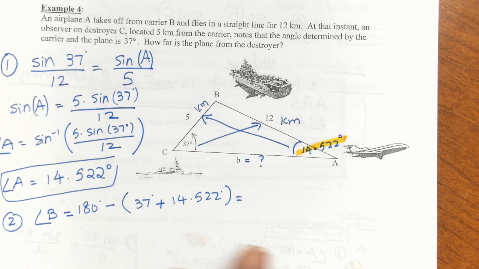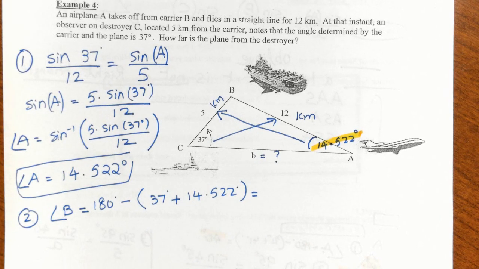For me to find side B, I need the angle B when I set it up using law of sine.